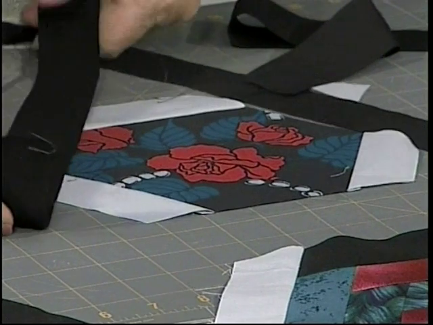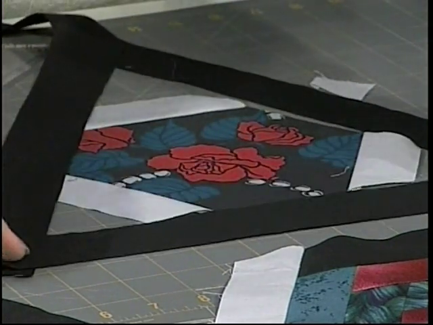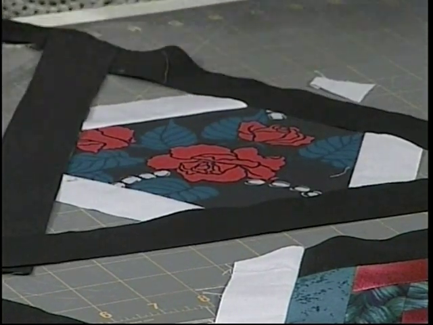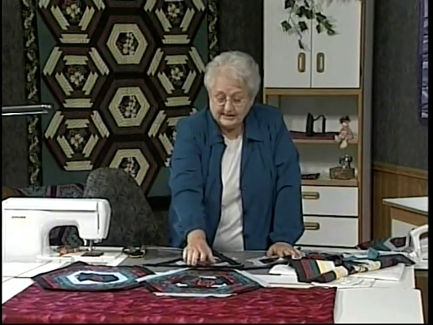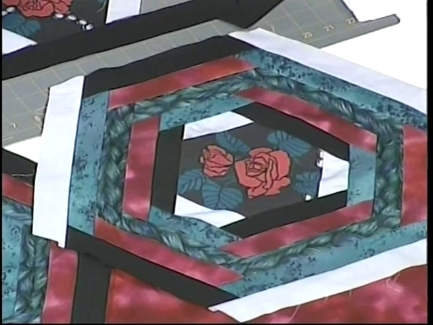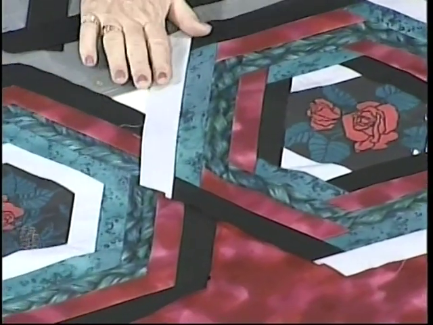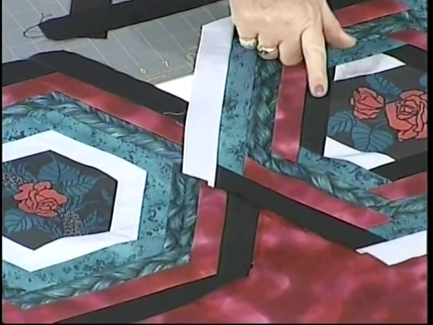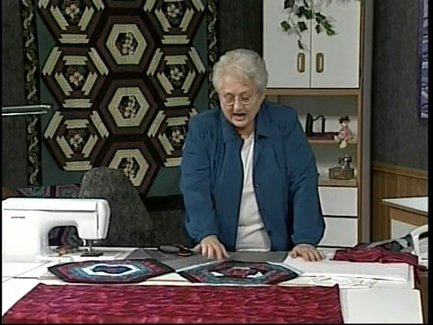So I've just reversed the order the color is in for some of these hexagons. All right, and you can see here, these are the same colors used in this hexagon. Here are the same colors from the light down here to the dark. And that gives it a completely different look.